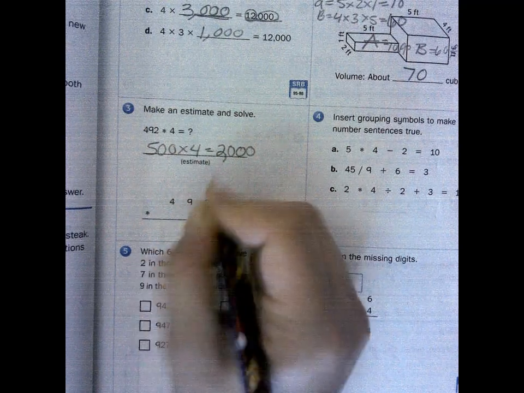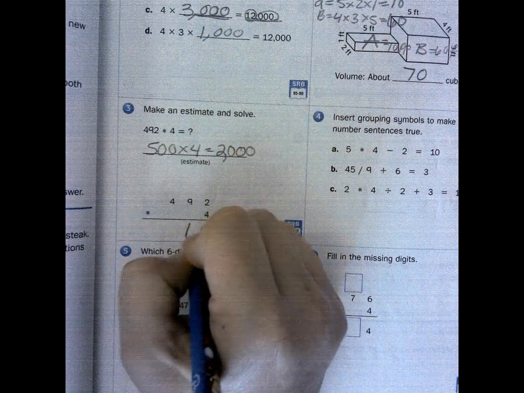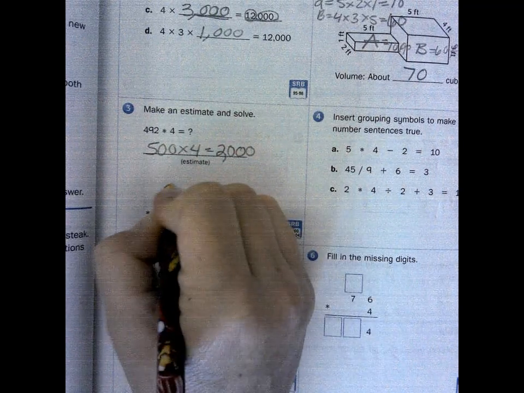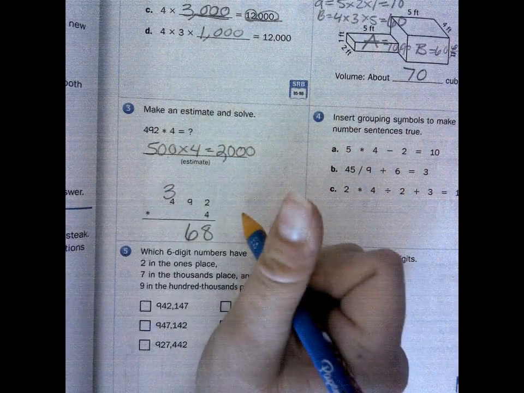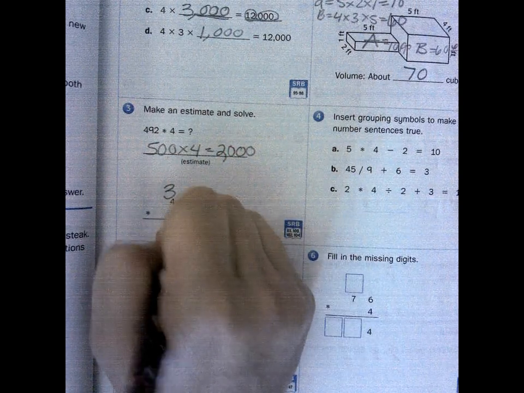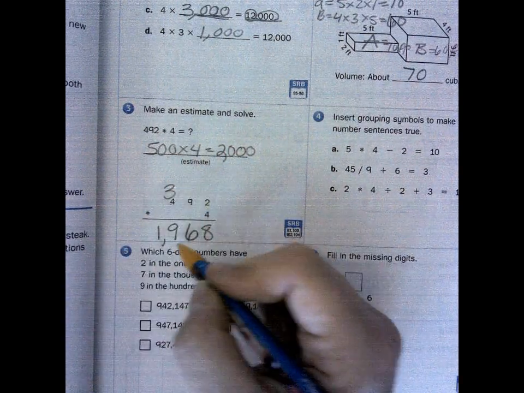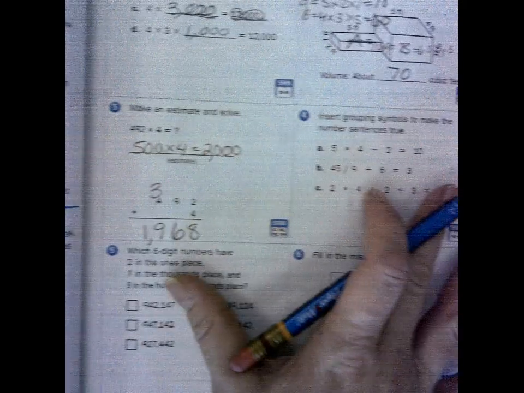Now, 4 times 9 is 36. The 6 goes here, and the 3 is going to go on top. Now, 4 times 4 is 16. Don't forget to add that 3 into 16 for 19. Now I have 1,968. That's pretty close to my estimate of 2,000.